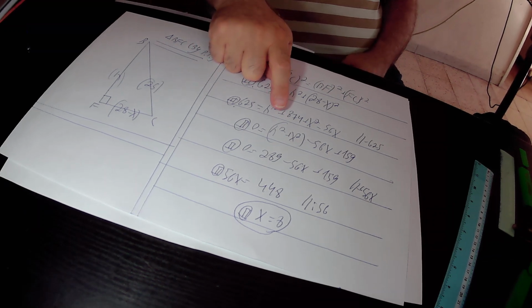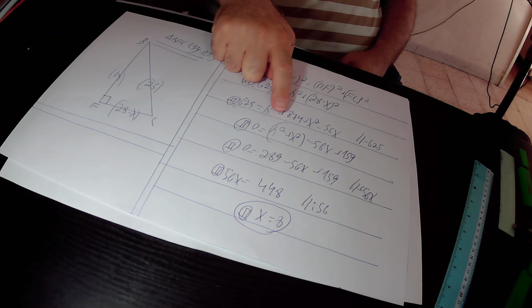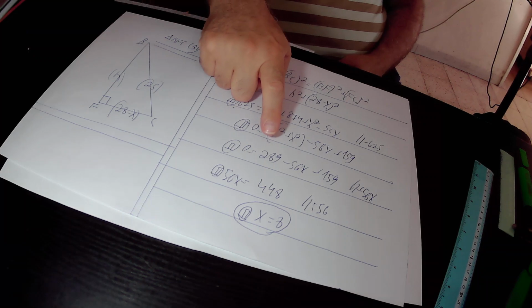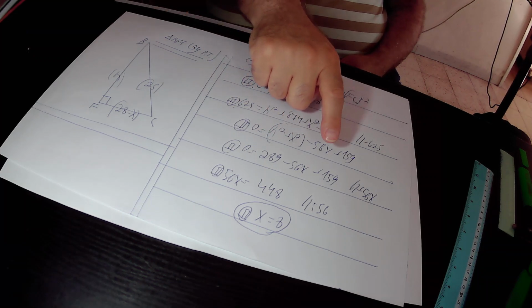According to equation 1, H squared plus X squared equals 289. Therefore we can substitute H squared plus X squared in equation 2 by 289, and we found that 0 equals 289 minus 56X plus 159.